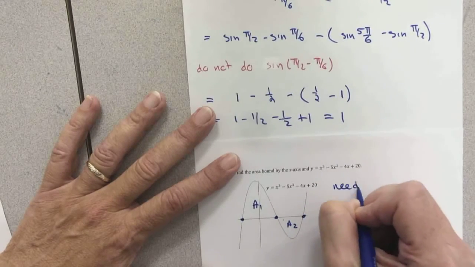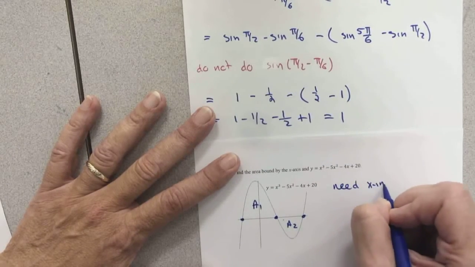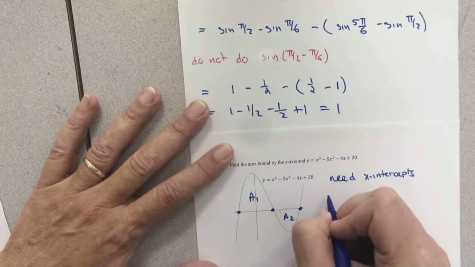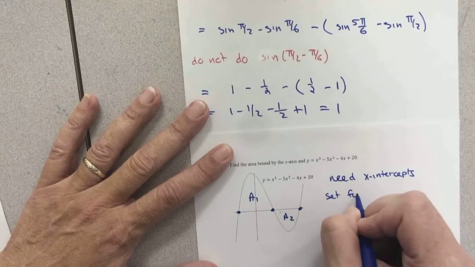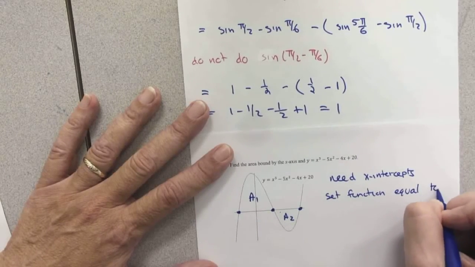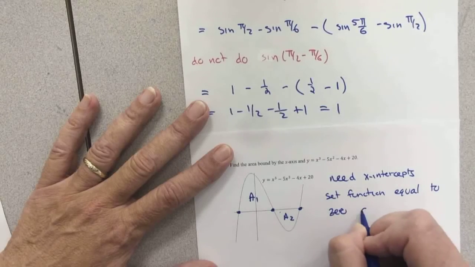Not the x-coordinates, x-intercepts. We need the x-intercepts. And just like before, we set the function equal to 0 and solve.